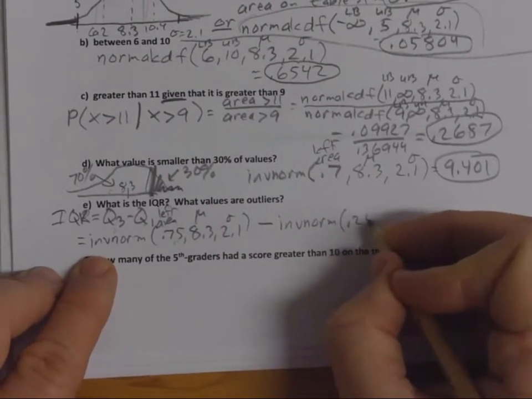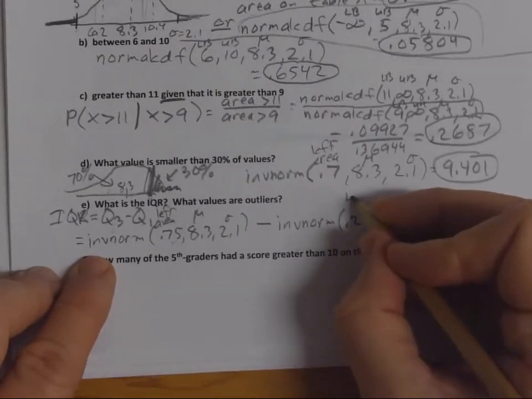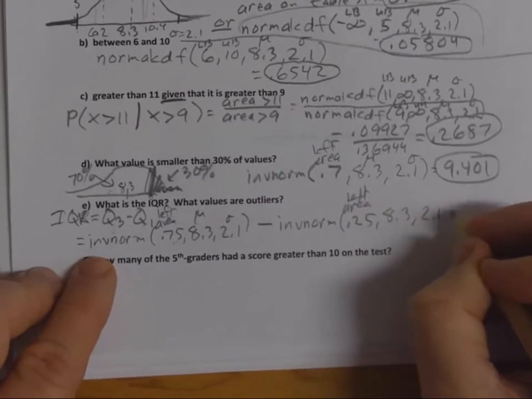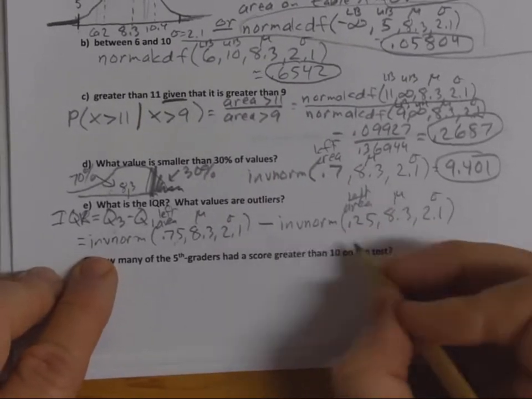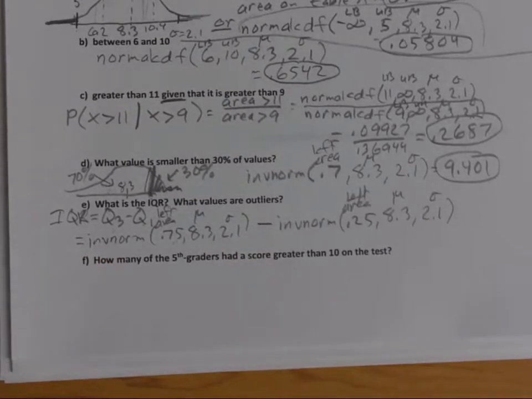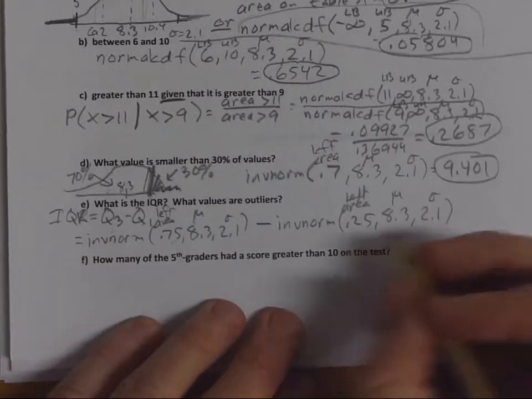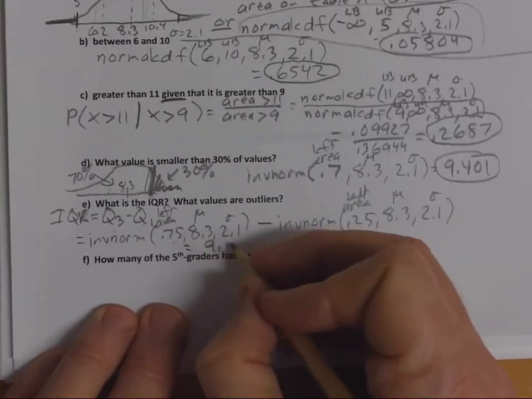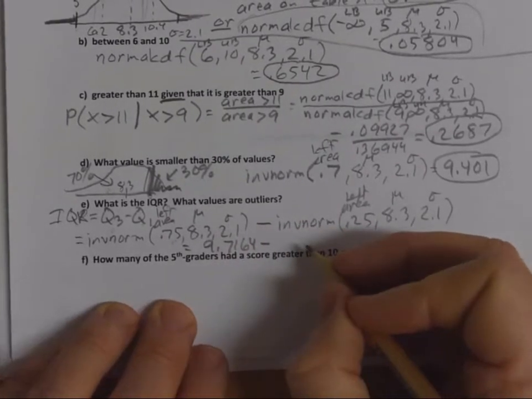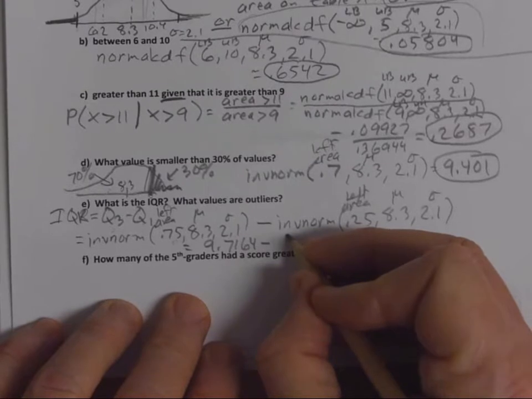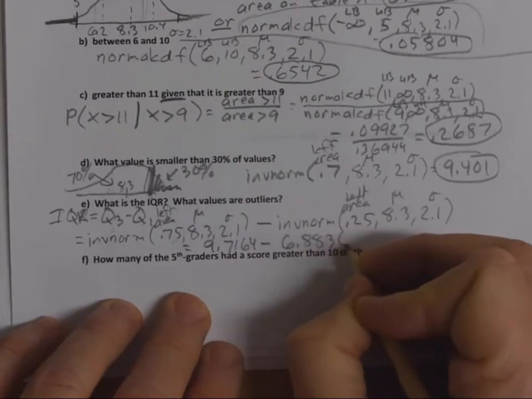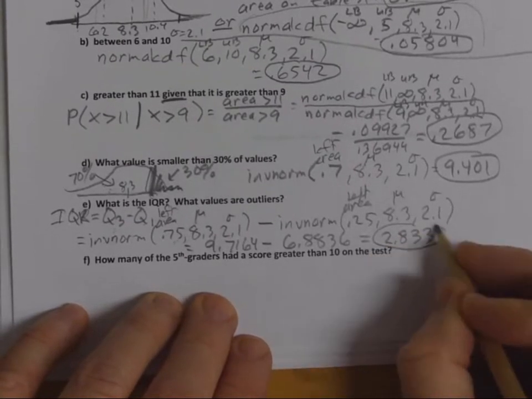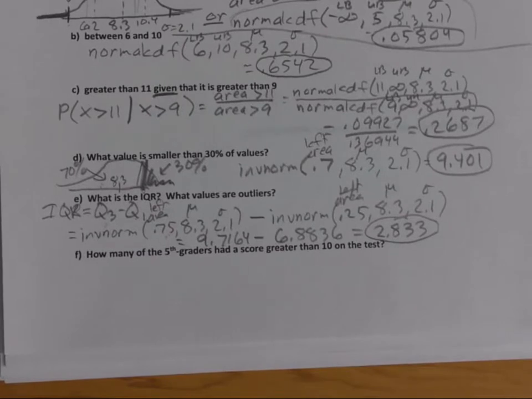Now I find the 25th percentile, which is Q1. So inverse norm of 0.25 is my left area, and then this is 8.3, my mu, and this is 2.1, my sigma. When you find these things, Q3 ends up being 9.7164, and then minus Q1, which ends up being 6.8836, the IQR is 2.833. That is our IQR, and that's how you find the IQR, Q3 minus Q1.